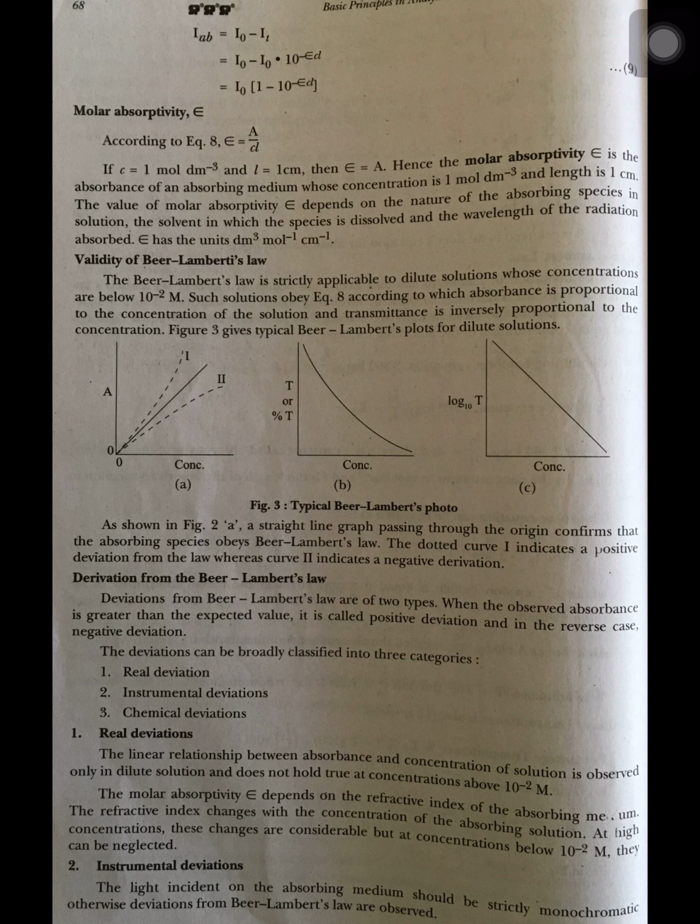Hence the molar absorptivity is the absorbance of the absorbing medium whose concentration is 1 mole per dm cube and length is 1 centimeter. So when the concentration of the absorbing medium is 1 mole per dm cube and length is 1 centimeter, then in that condition epsilon is nothing but the absorbance of that absorbing medium.